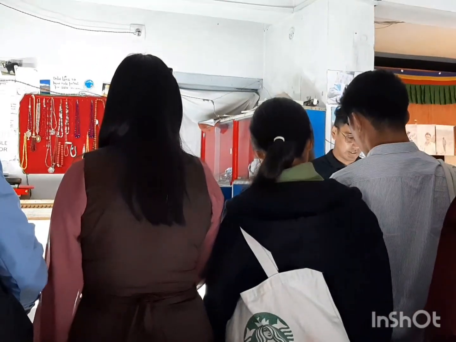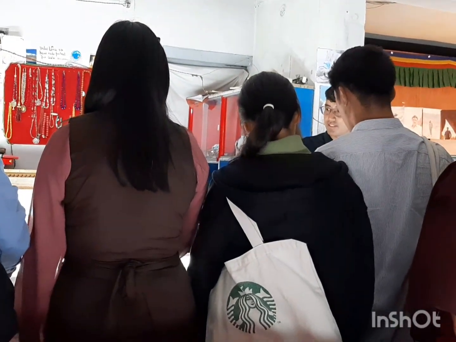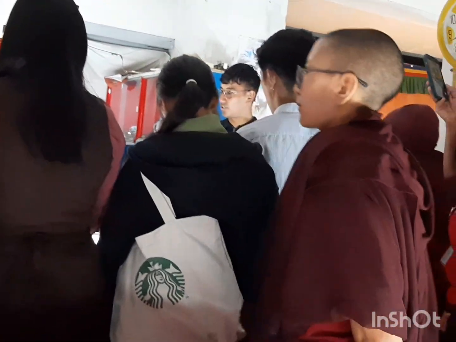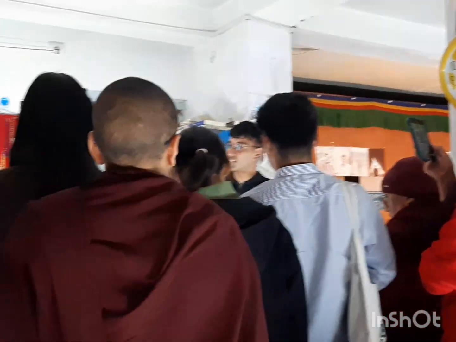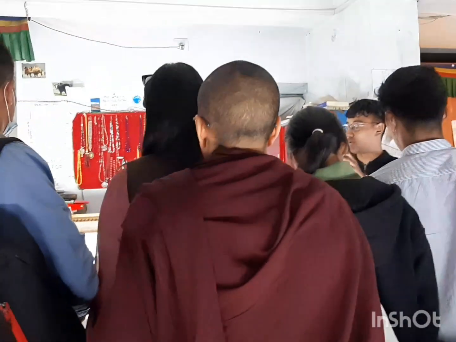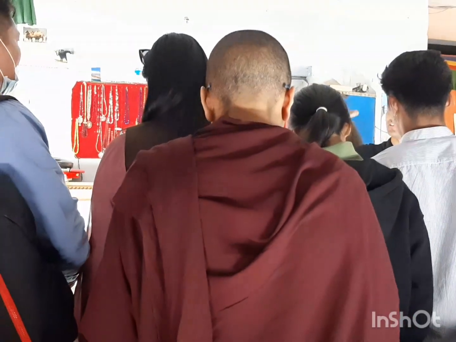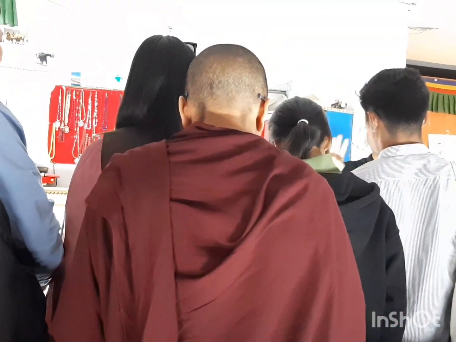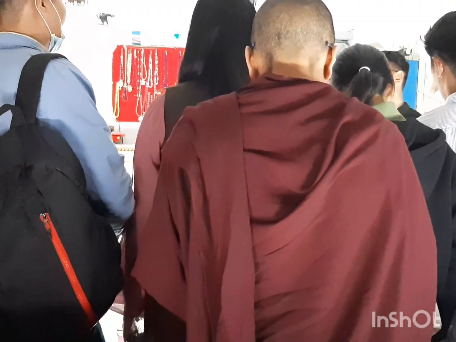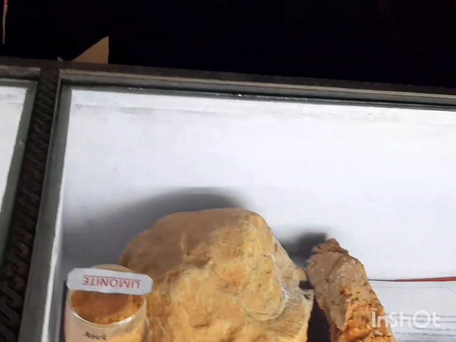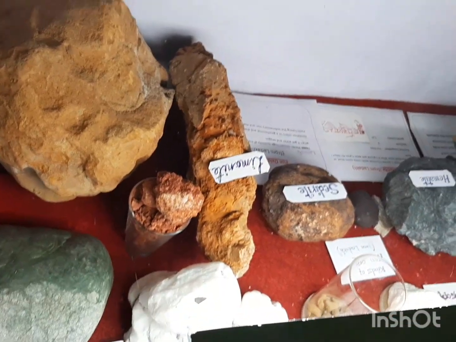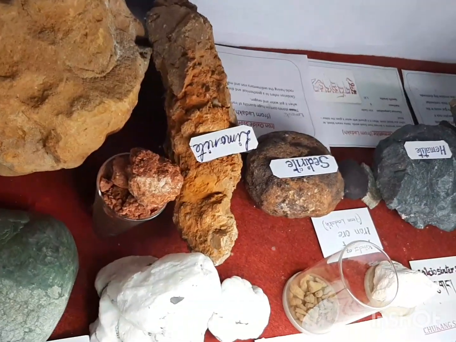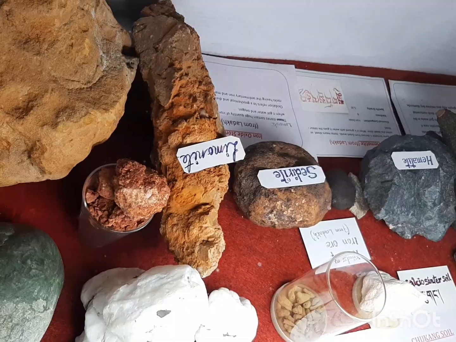So these all minerals are the culmination of what's inside the earth as well as what is above there. So three things I'll differentiate for you guys. One is rock, one is mineral, one is ore. So the rock, first, is a culmination or aggregate of one or more than one mineral.